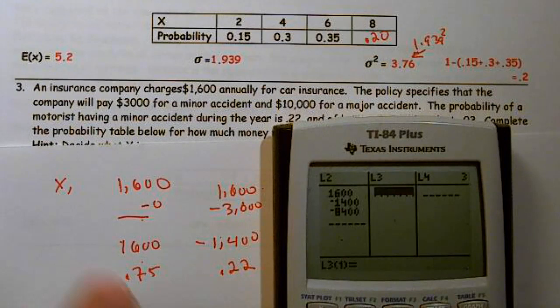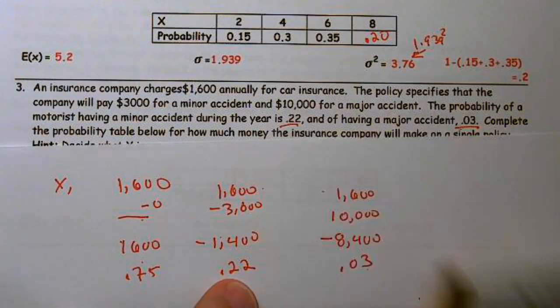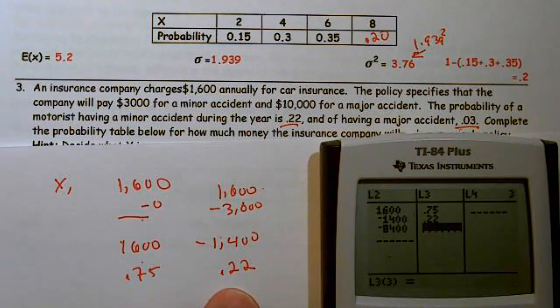The probability that I make 1,600 is 0.75. The probability that I lose 1,400 is 22%. The probability that you have a major accident and I lose 8,400 is 0.03.